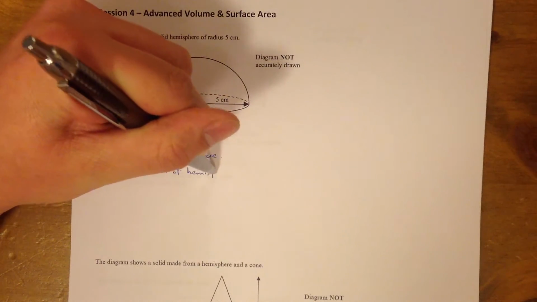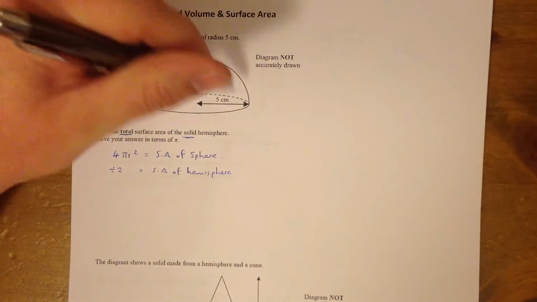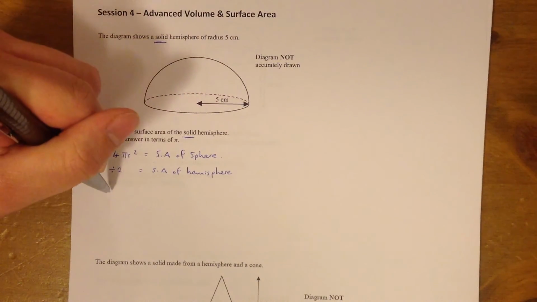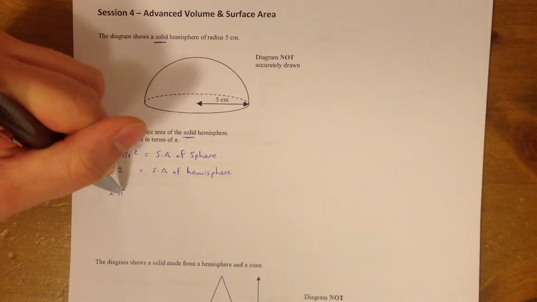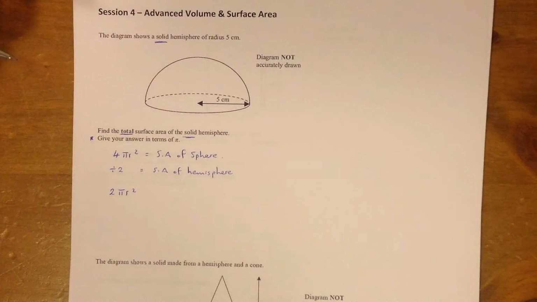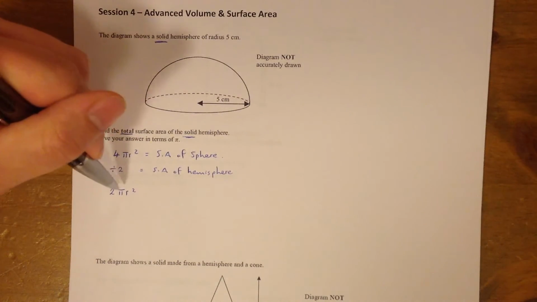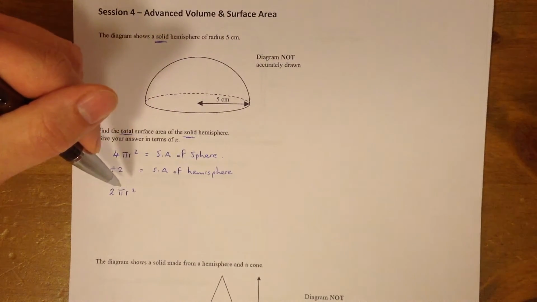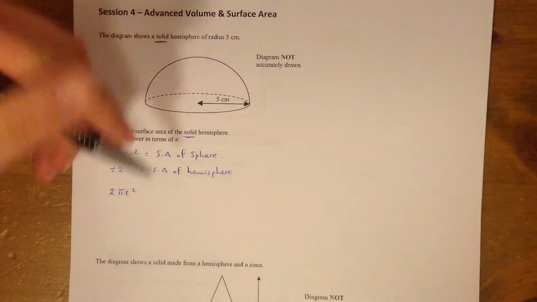But importantly guys, remember here that that's for the curved surface. We're going to need to include this disc, the circular disc underneath later. So we're going to be working on the formula 2 lots of pi r squared. So there's some constants in this formula, that being the 2 and also the pi. So actually the only value we're looking for on this question is what's the radius. And the radius was given to us earlier in the question as 5.